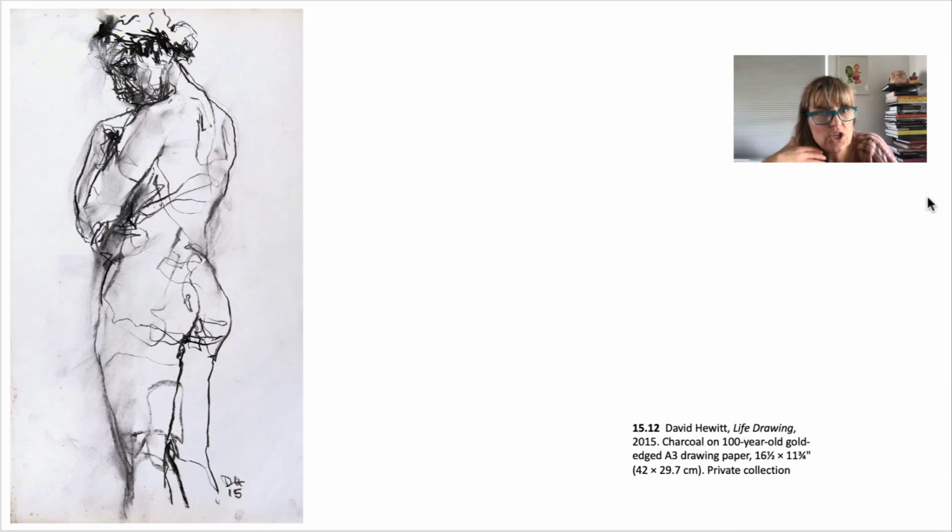So this is a charcoal. This reminds me a lot of a contour drawing, when you don't lift the pen or the charcoal at all as you're drawing, and you just let the line meander around the form in a very slow, deliberate fashion. This looks like a contour line drawing, like a continuous line drawing to me. So evidently it's significant that it's a piece of 100-year-old paper here.